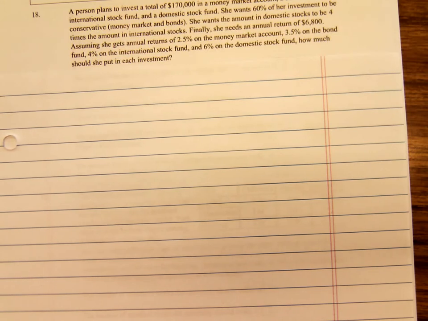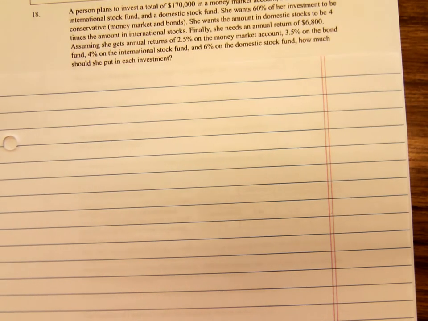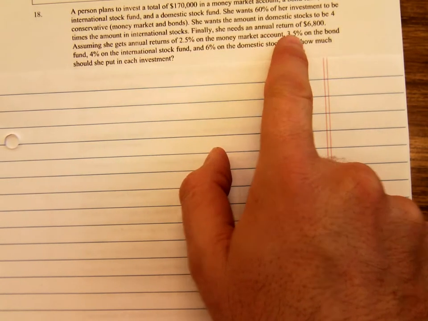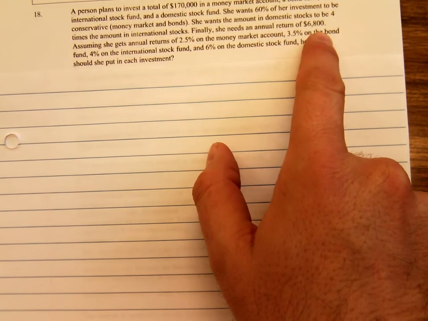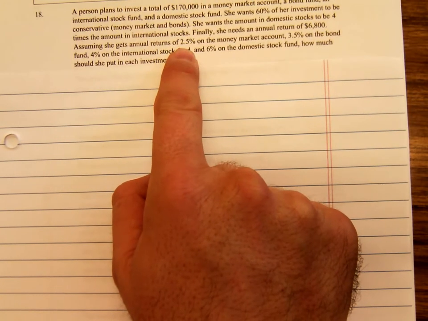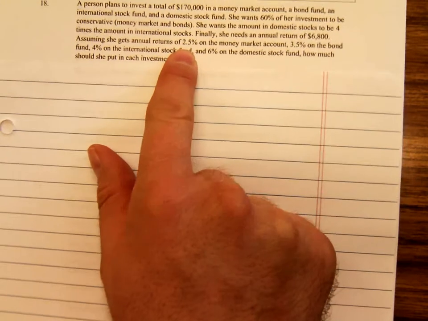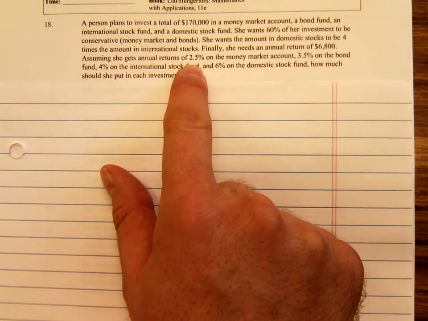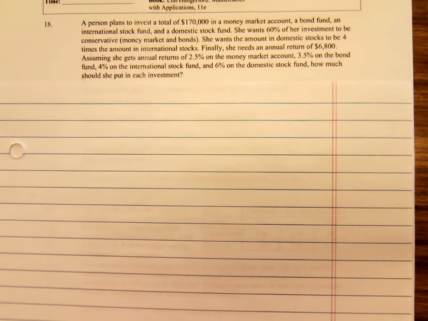Finally, she needs an annual return of $6,800, assuming she gets an annual return of 2.5% on the money market fund, 3.5% on the bond fund, 4% on the international stock fund, and 6% on the domestic stock fund.